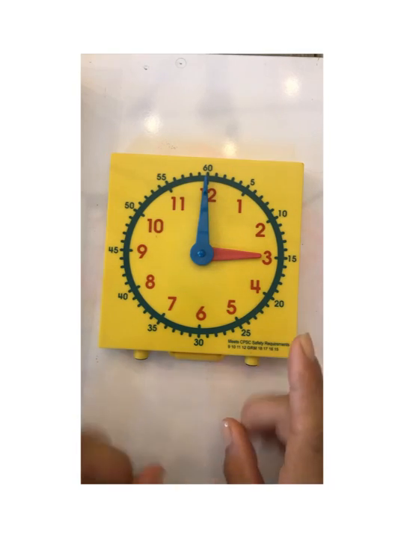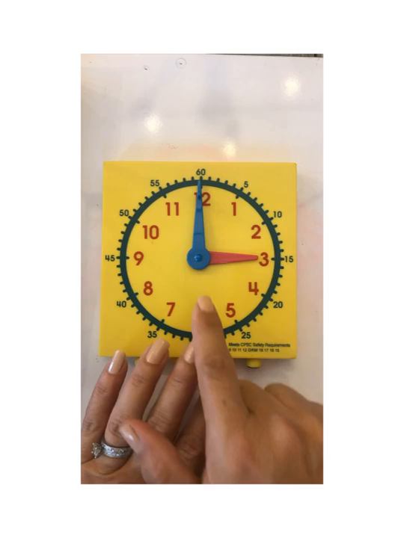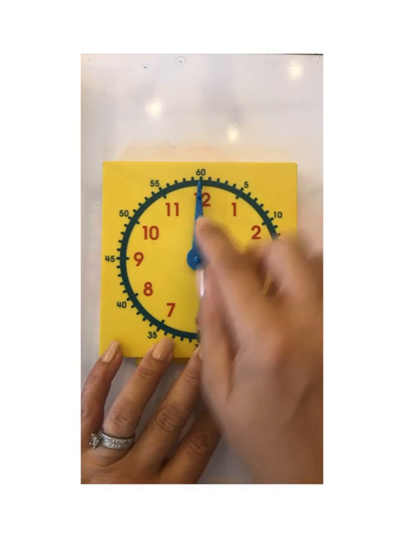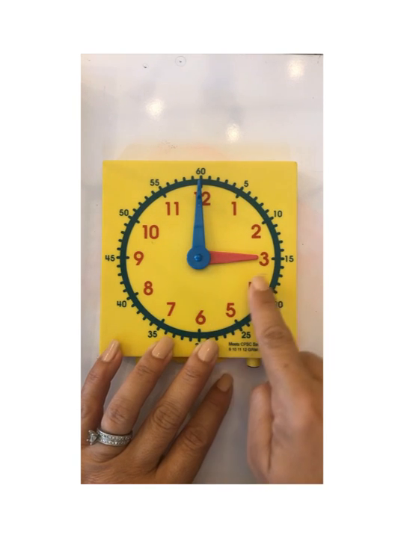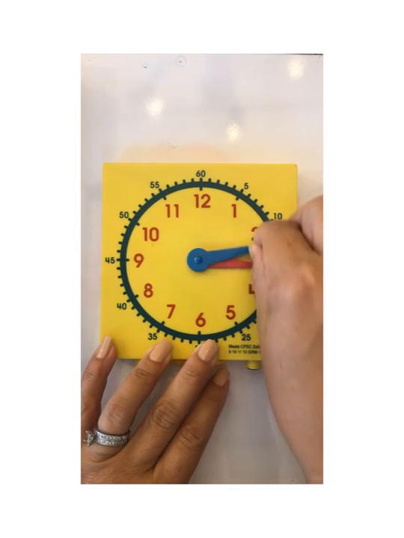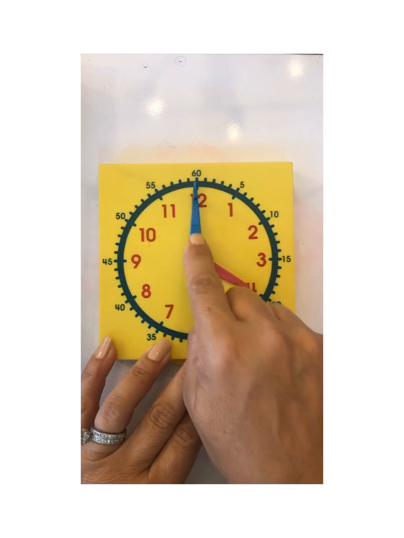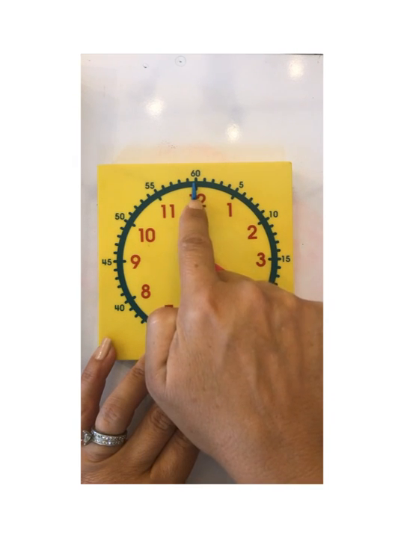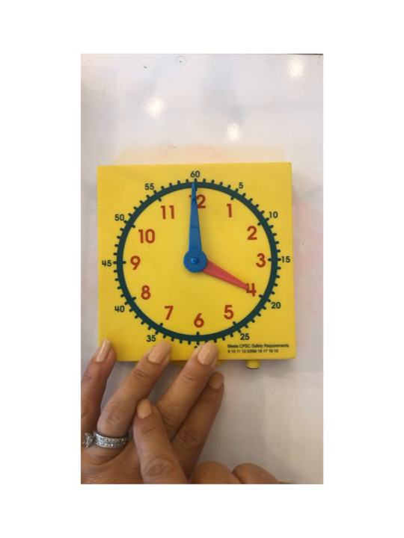Okay, let's look at our clock. We're going to start at 3 o'clock. And one way to remember that this is o'clock, just think when the big hand is at the top, we know it's 3 o'clock. So if I go all the way around, my big hand is back at the top. When the big hand is at the top, we know it's 4 o'clock.